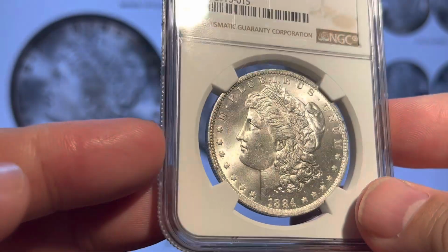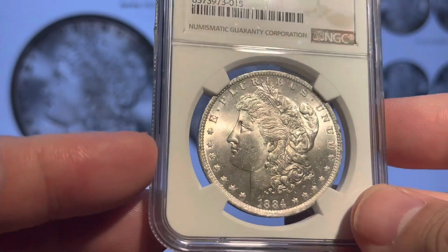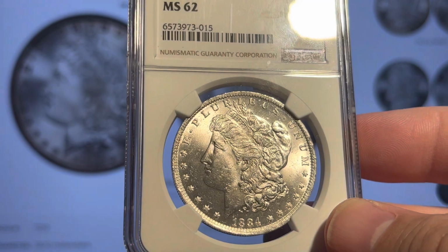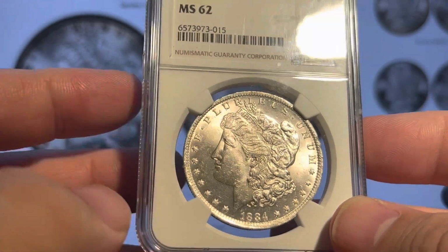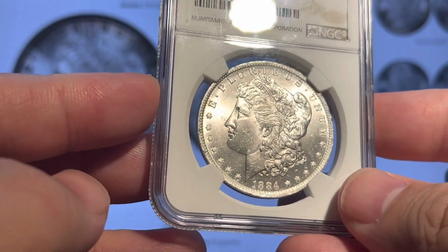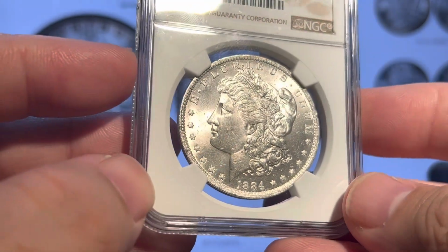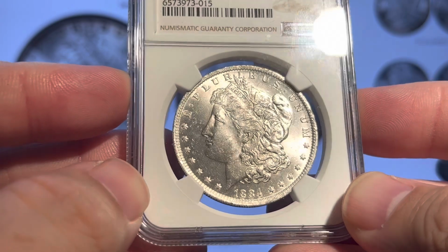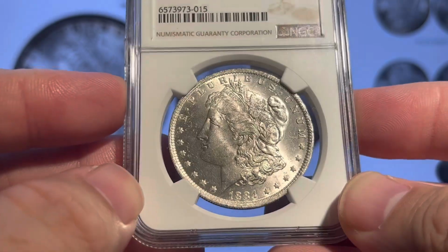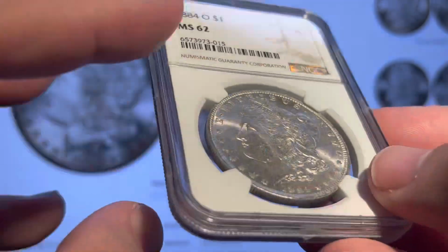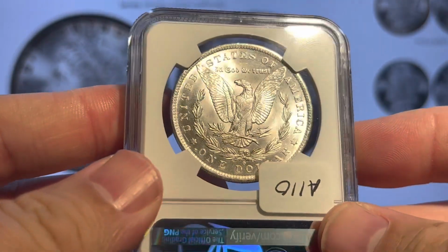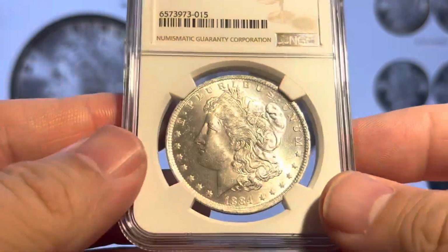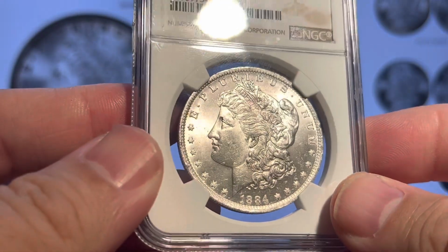This could have been a MidState 61, and I wouldn't feel bad about it. It's awfully close, but the big differentiator between a 61 and 62 has to be the amount of chatter on the coin, which is also known as contact marks. So again, typically a lot of these coins are clanging and banging together, and other like coins in the same bag. And that's really where you're going to get the difference in the technical grade of these things.